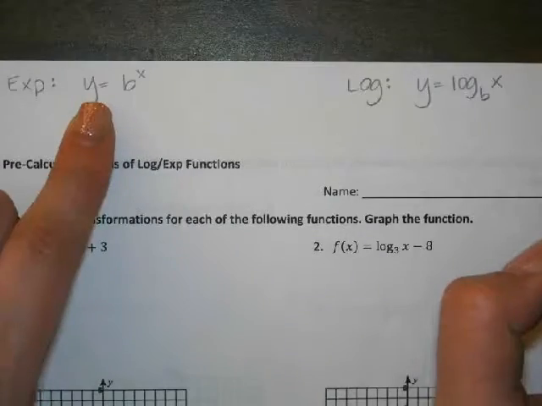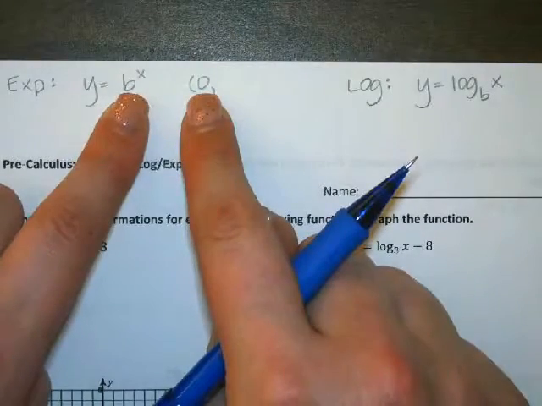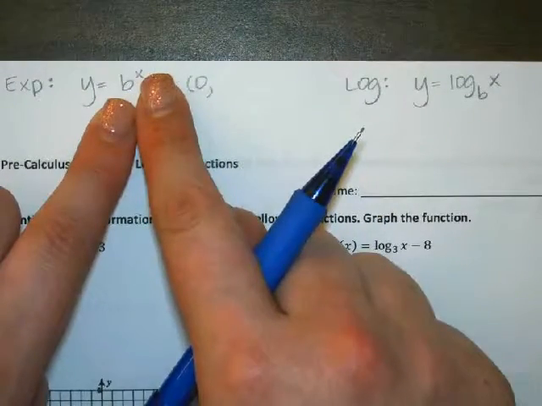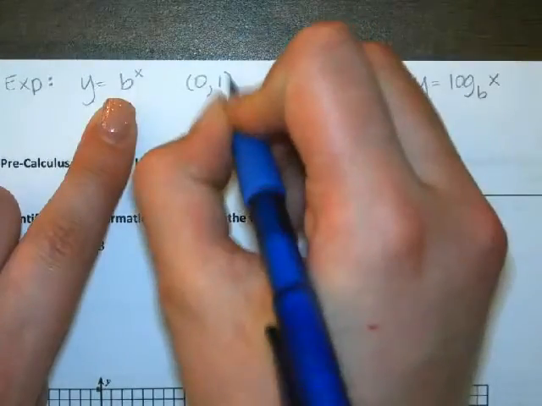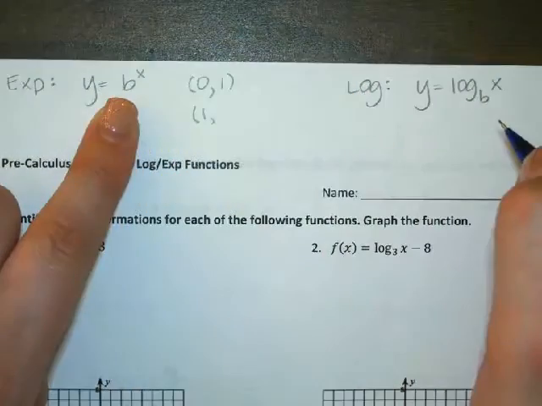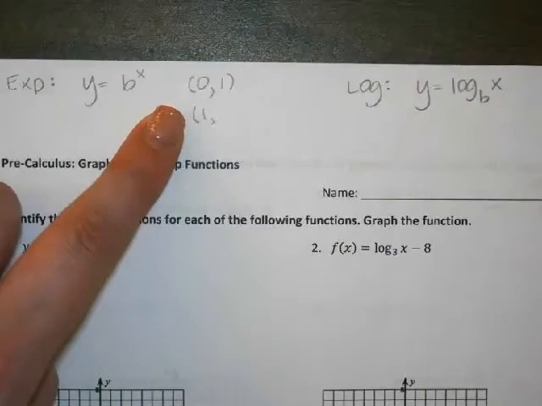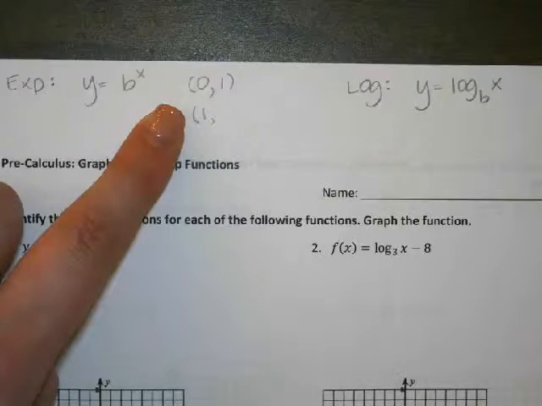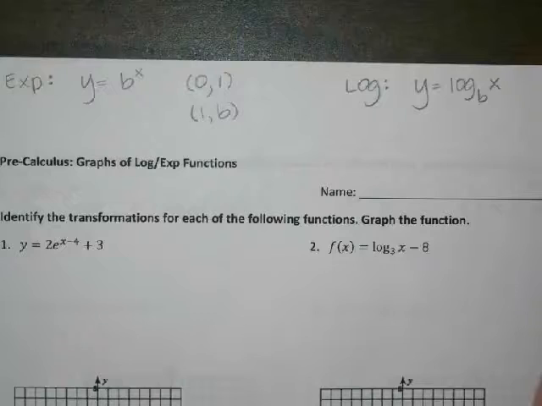If you're graphing something that's exponential, think about what would happen if you plug 0 in for x. You would get b to the 0 power, and anything to the 0 power equals 1. So that's the first point you're going to use. Second, you'll think about what happens if you plug in 1. A base to an exponent of 1 gives you whatever the base was. So 5 to the first is 5, 2 to the first is 2, 1/3 to the first is 1/3. So the next point is (1, b), and that b is whatever the base is.